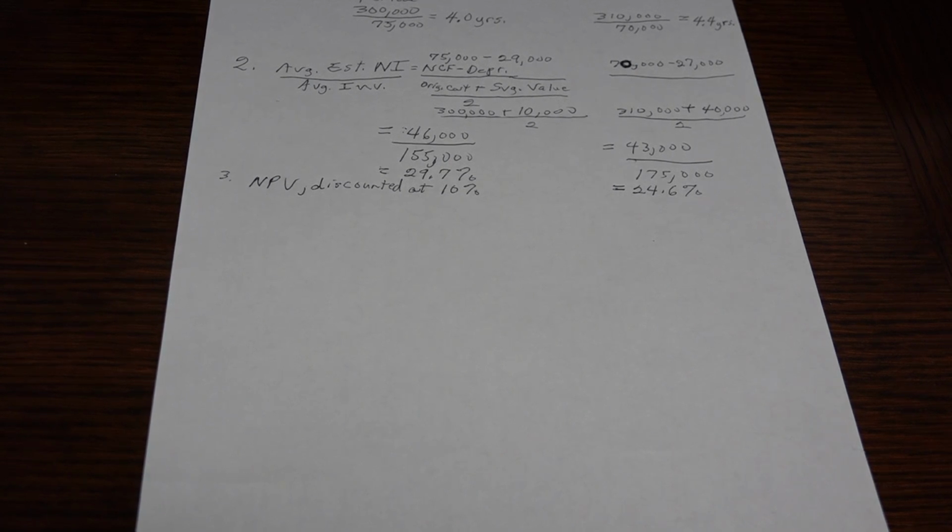Not only that, but they're going to pick proposal A or B with the higher net present value, assuming that their resources are limited, which they are.